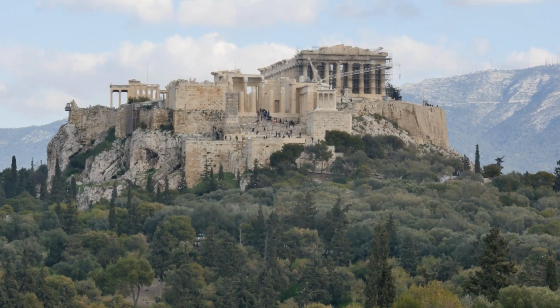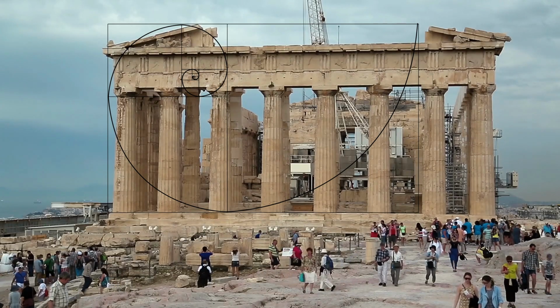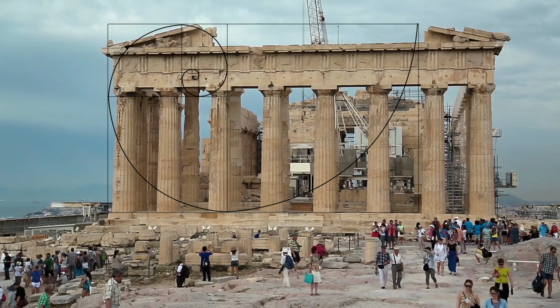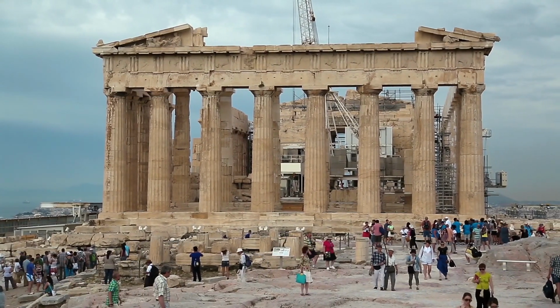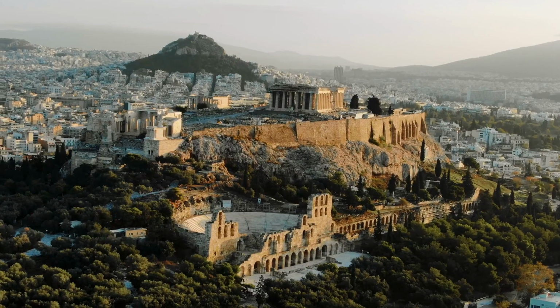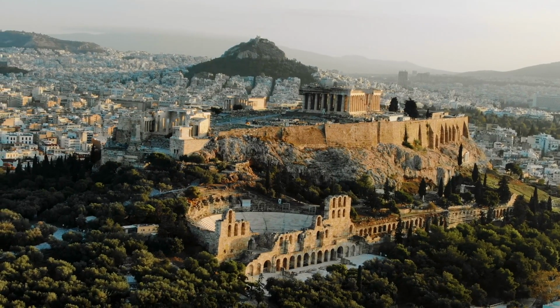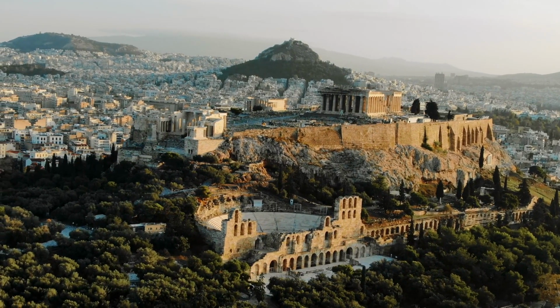The Parthenon is an example of classical Greek architecture known for its exceptional use of proportion. This ancient temple follows the principles of the golden ratio and exhibits near-perfect proportions in its columns, pediments, and overall design. The balance and harmony of its architectural elements have made it an enduring symbol of proportions in architecture.